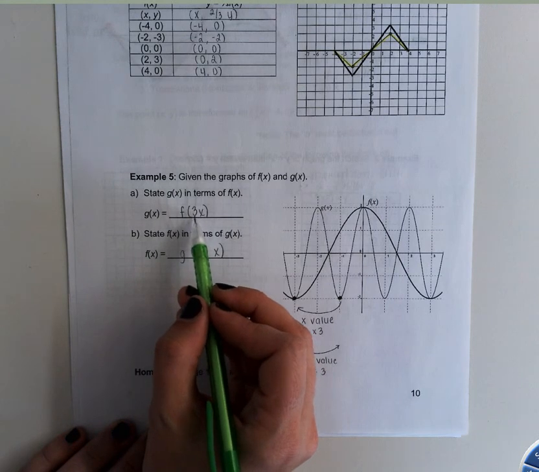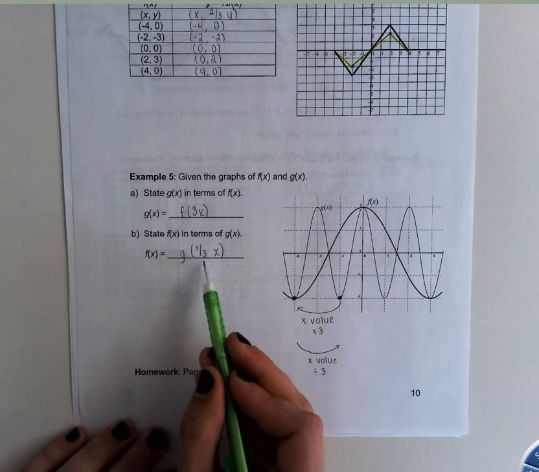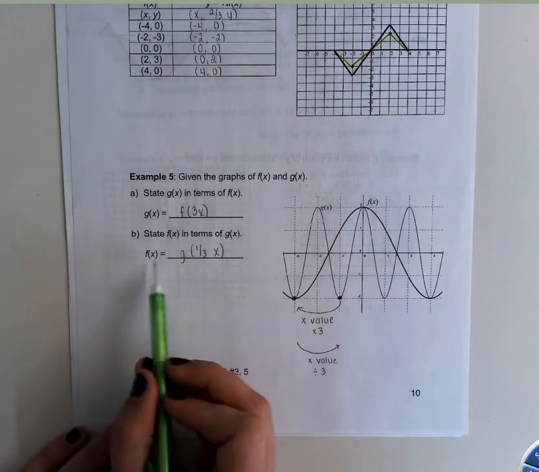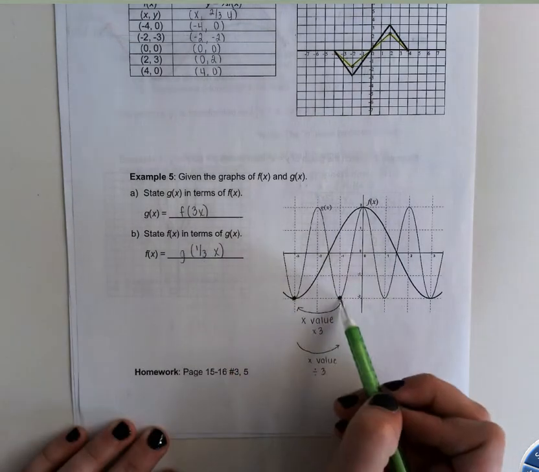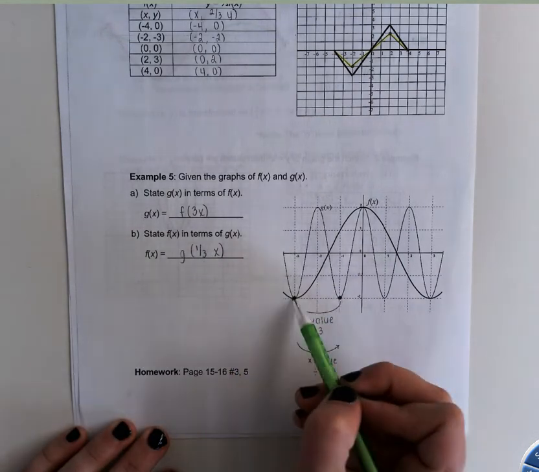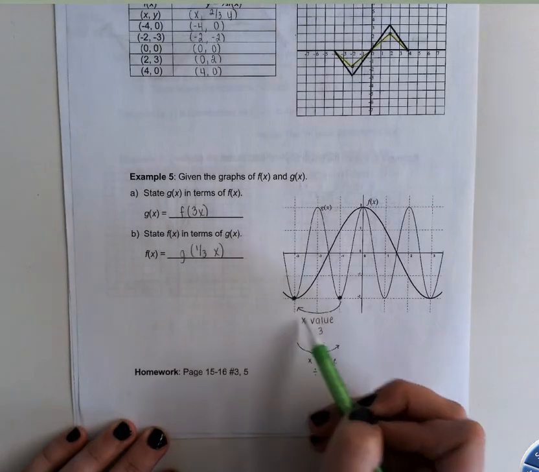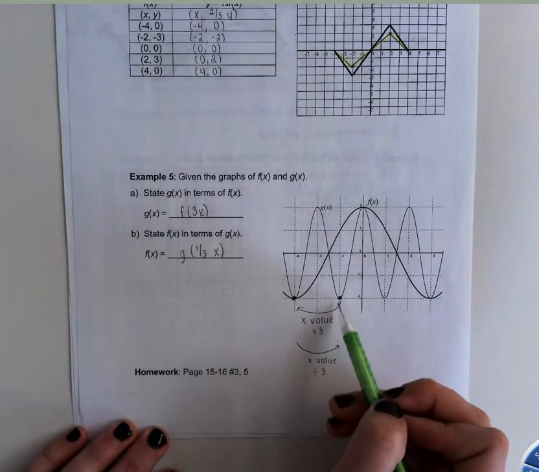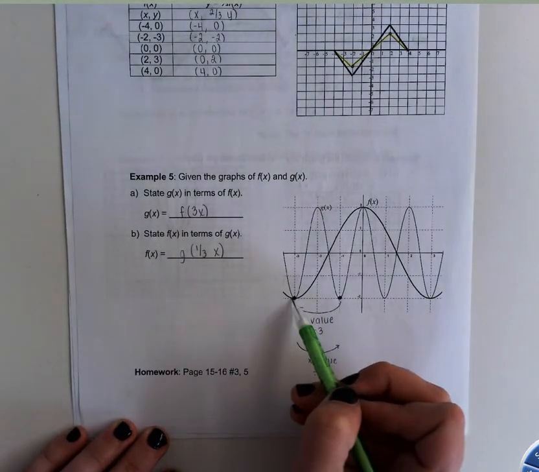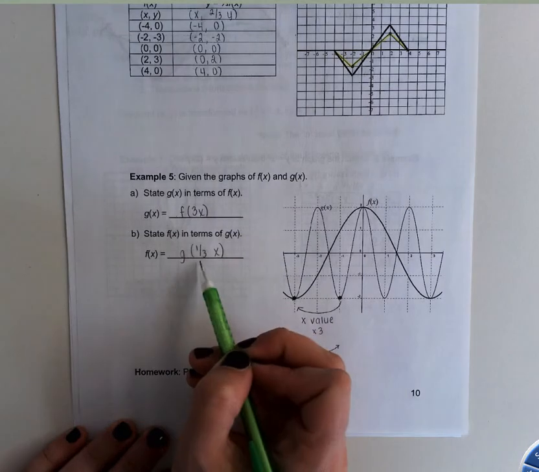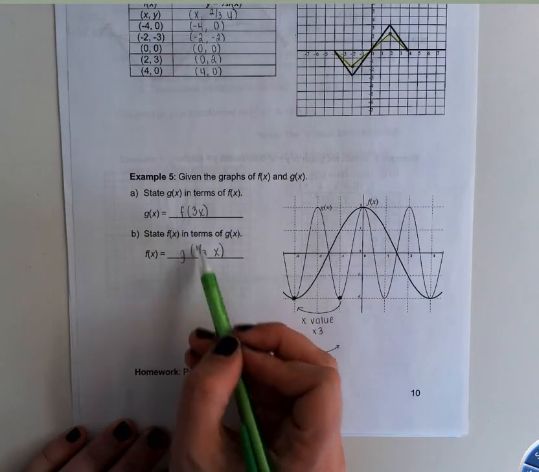The opposite is true for f in terms of g. For f, I'm trying to do something to this point on g of x to get this point, which is times 3. But again, this is a horizontal stretch. So when I put it in function notation in the brackets, it is g of 1/3 x.